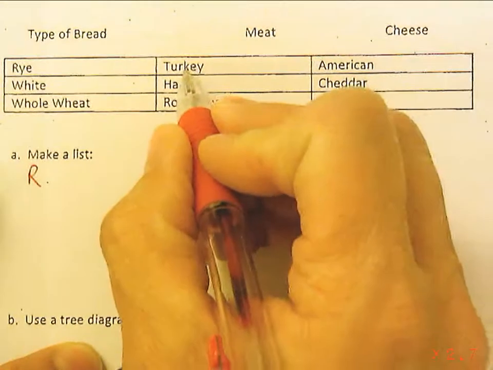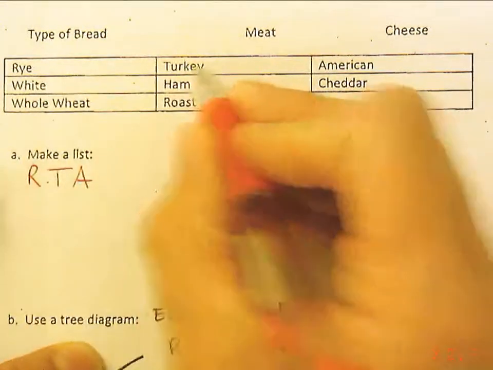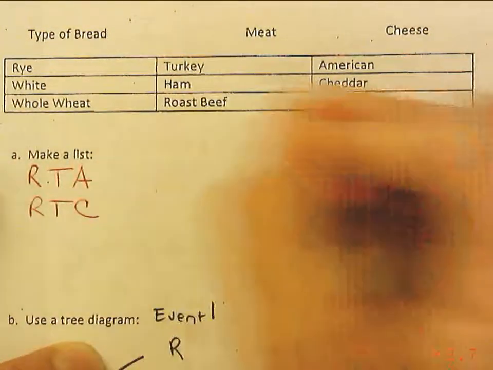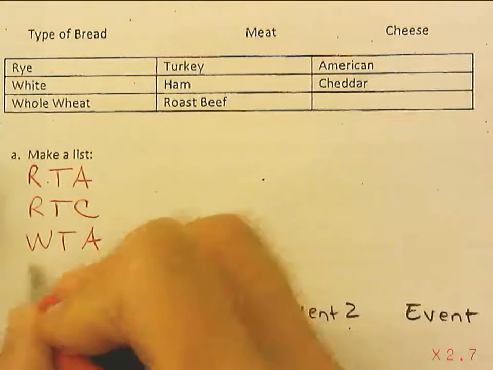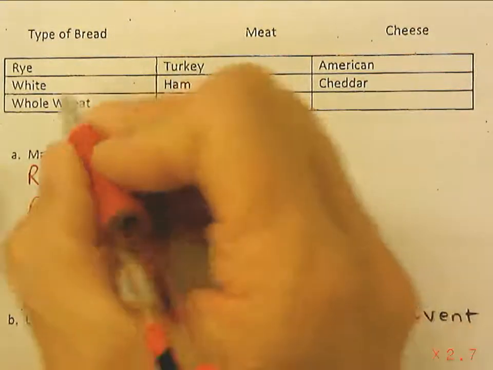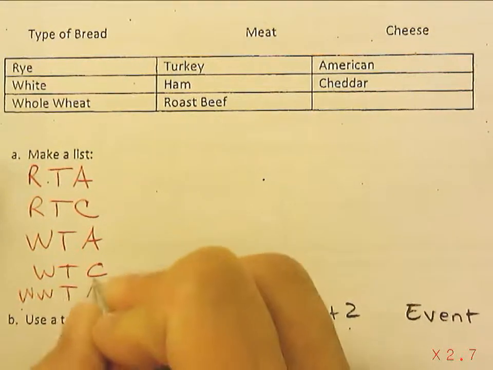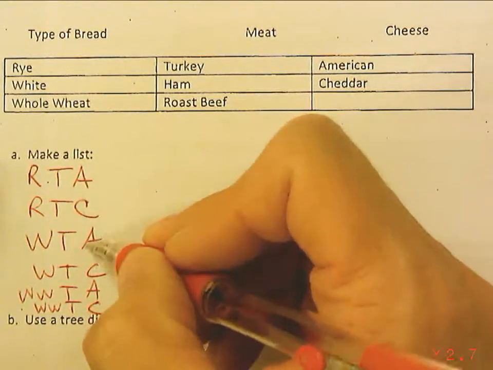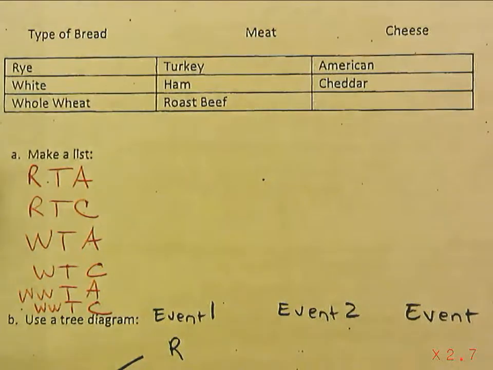We could have rye, turkey, American. We could have rye, turkey, cheddar. We could have white turkey American. We can have white turkey cheddar. We can have whole wheat turkey American. Whole wheat turkey cheddar. So 1, 2, 3, 4, 5, 6 combinations using turkey.